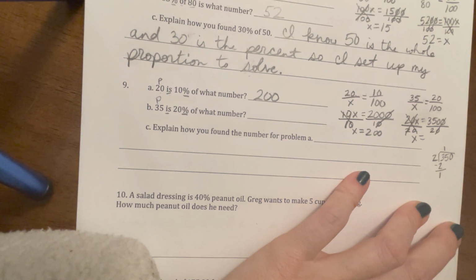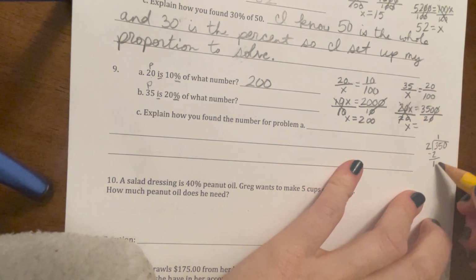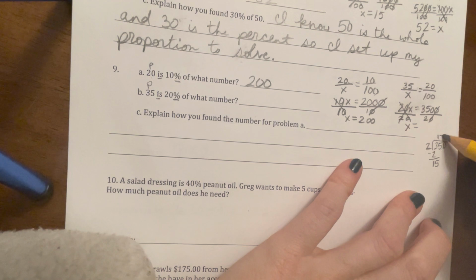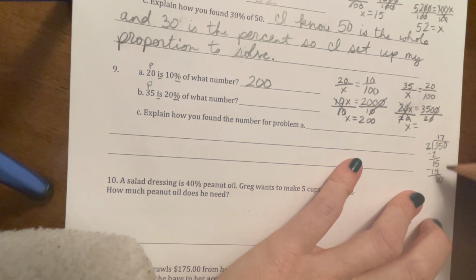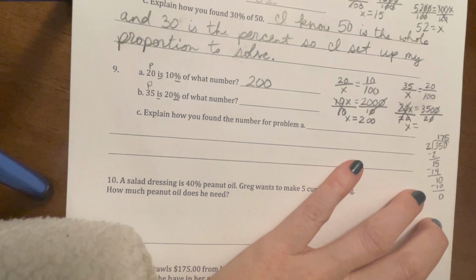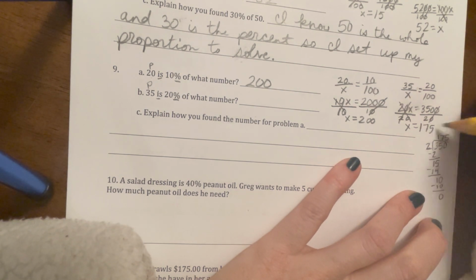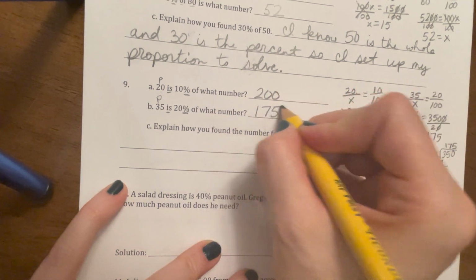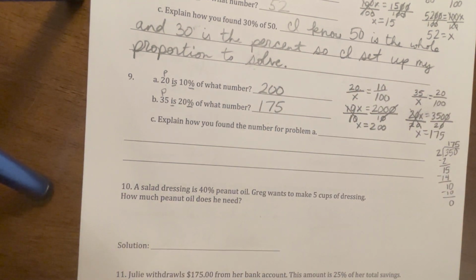Subtract that. We get 1. Bring down your 5. 2 can go into 15 7 times, which gives me 14. Subtract that. You end up with 1 again. Bring down your 0. 2 can go into 10 5 times, which gives exactly 10. So 350 divided by 2 gives you 175. So 35 is 20% of 175.